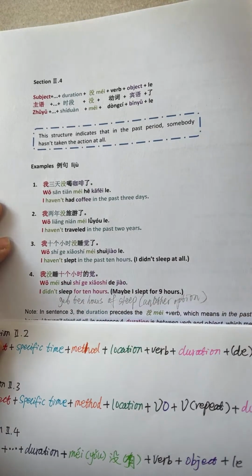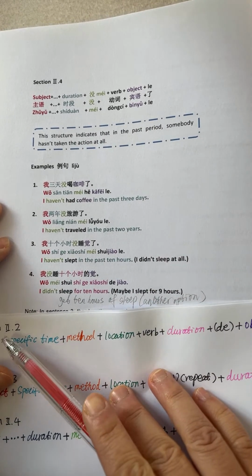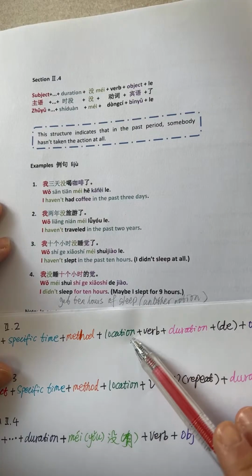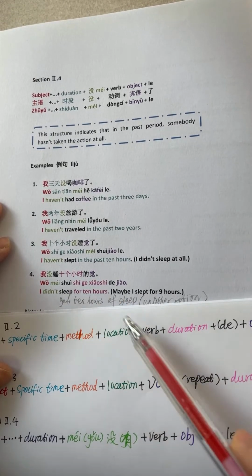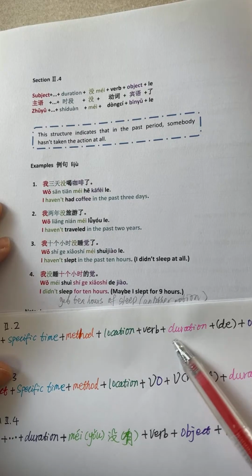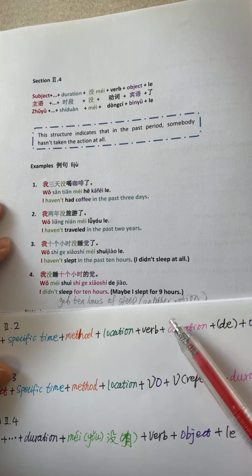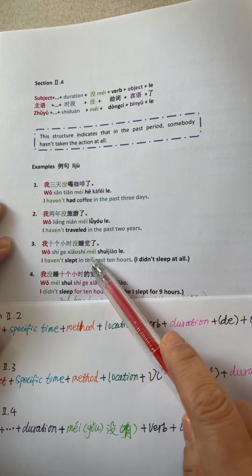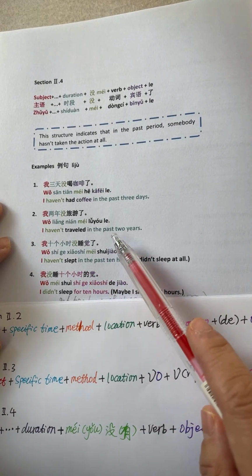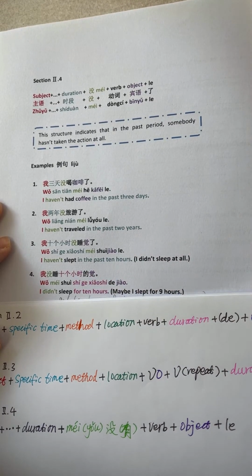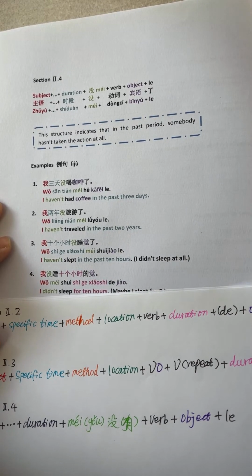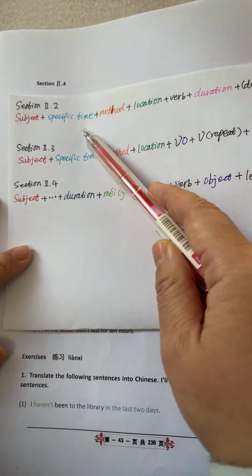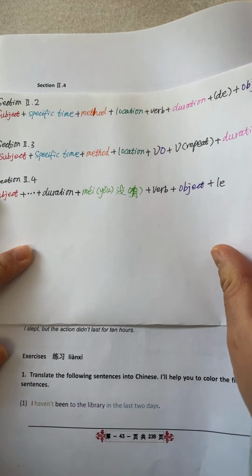So number 4, which is section 2.2, has the order 没, verb, duration: you deny the duration is 10 hours, maybe it's another period of time. While number 3 denies the complete action, which means I didn't do anything at all in that period of time. Okay, so that's a revision of these previous three patterns.